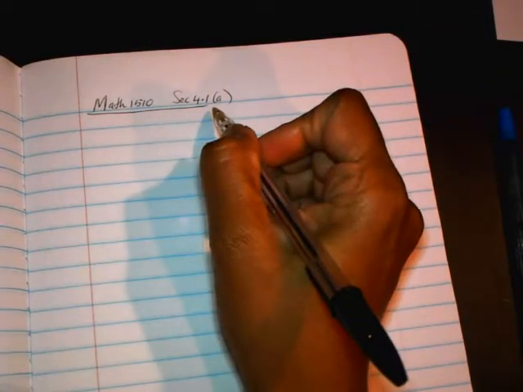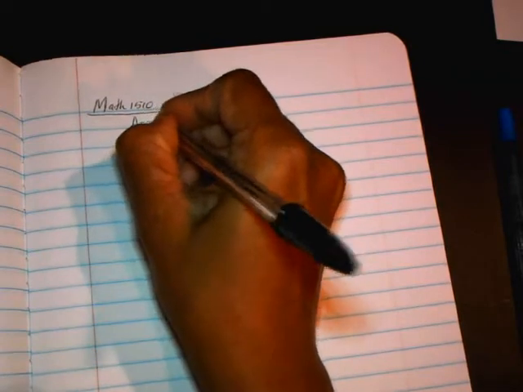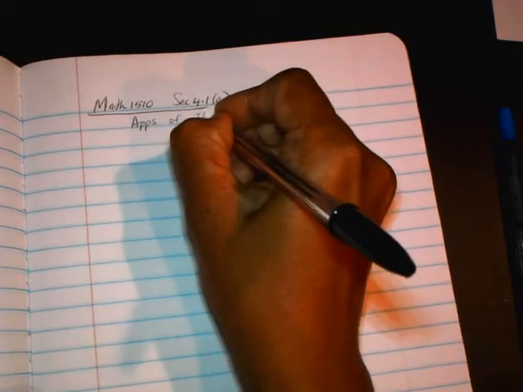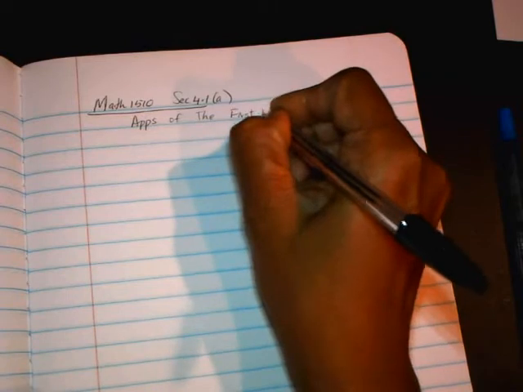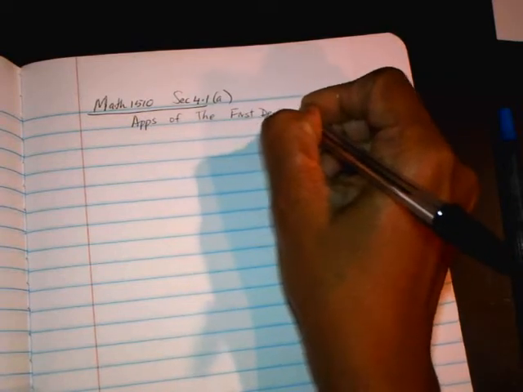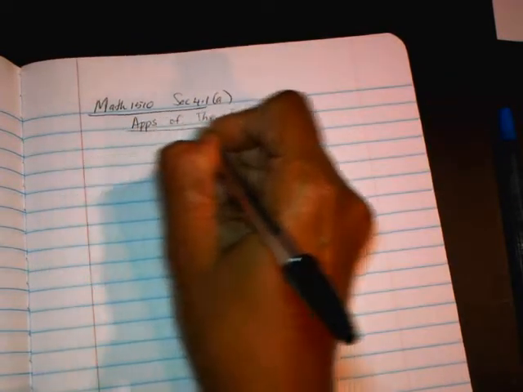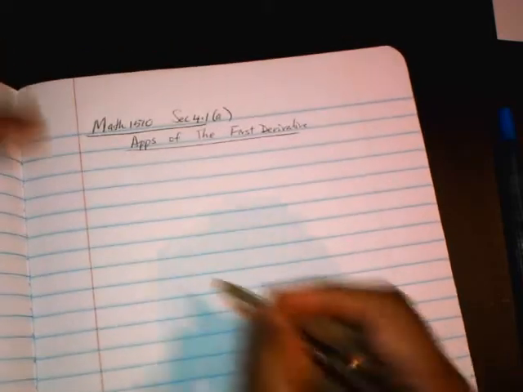Okay, section 4.1a, applications of the first derivative. So in this section, in the first half, we'll be talking about a couple of the applications of the first derivative. To begin, we're going to look at a graph.